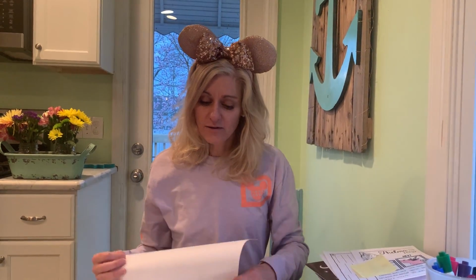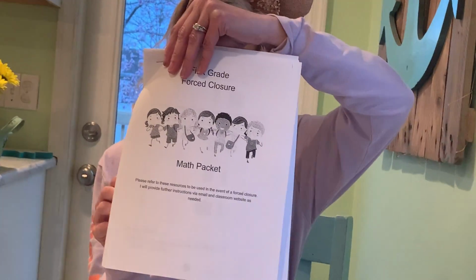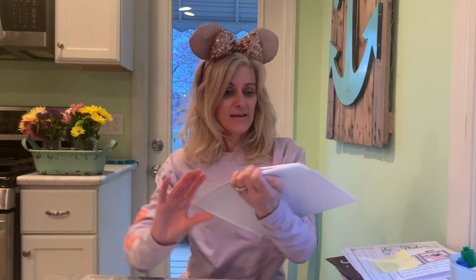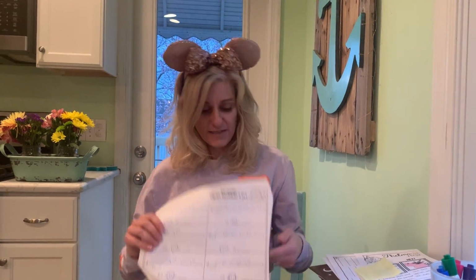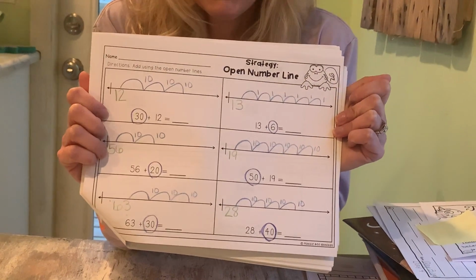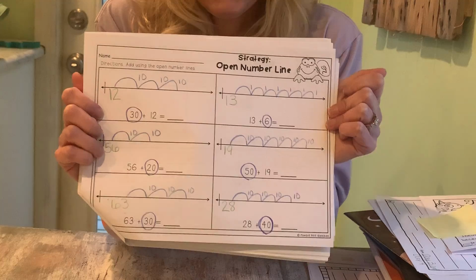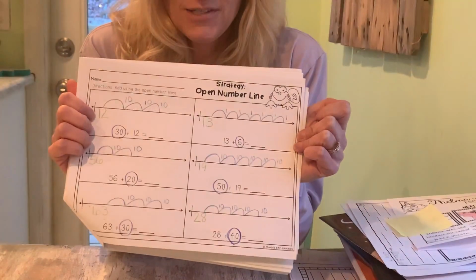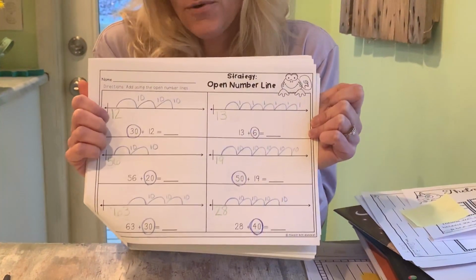We're going to do some math, and I'd like for you to get out your math packet, which looks like this again, and turn to page 26 with the frog. Yesterday I asked you to try this open number line strategy to add 2-digit numbers all by yourself, and today we're going to check it over.